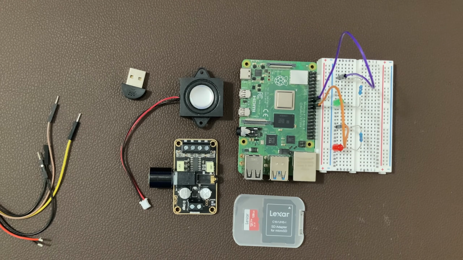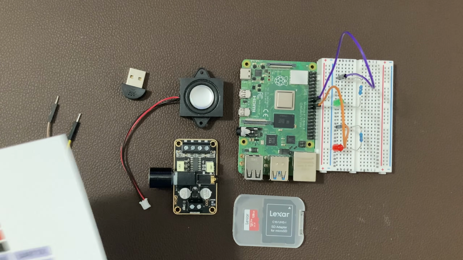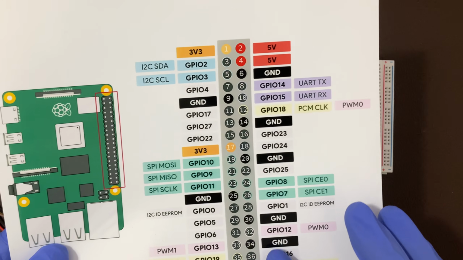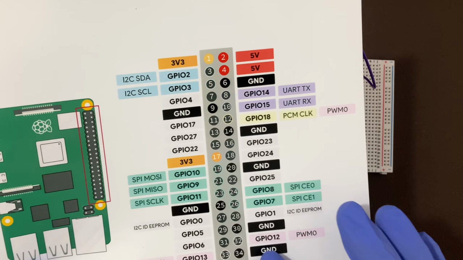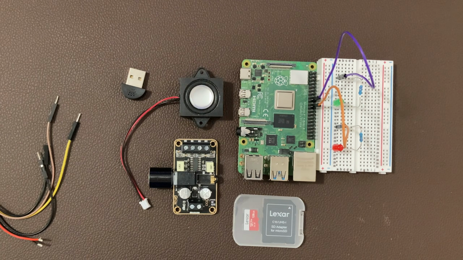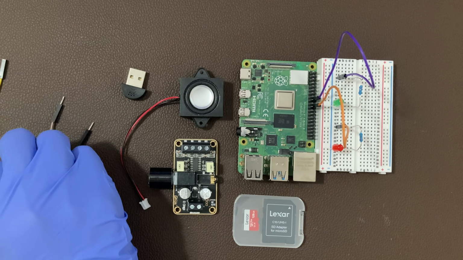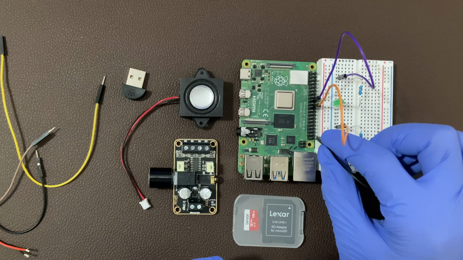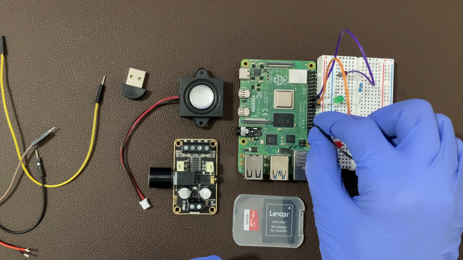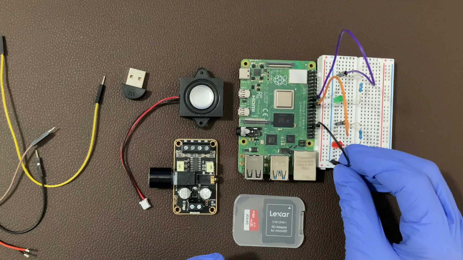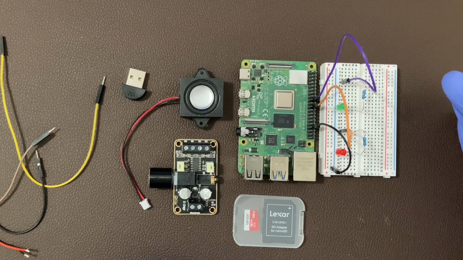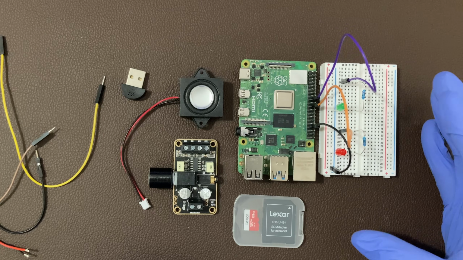Okay, now let's connect the ground pin to the ground of the Raspberry Pi. If you look at the pin out over here, you can see here we have a ground pin over here, which is 1, 2, 3, 4. So now let's use that. Okay, now we finished this LED part, and we can connect the audio part now.